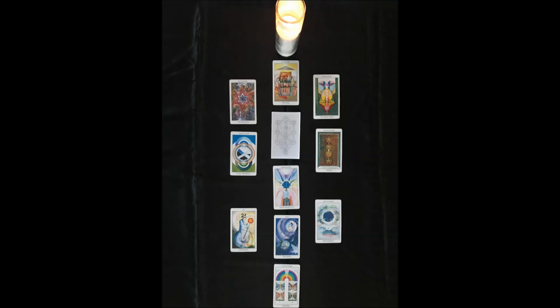So 1, 2, 3, 4, 5, 6. These are 2 triangles coming together. The 1, 2, 3, and then 4, 5, 6. And then 7, 8, 9, 10. So this is in the pattern of the Tree of Life.